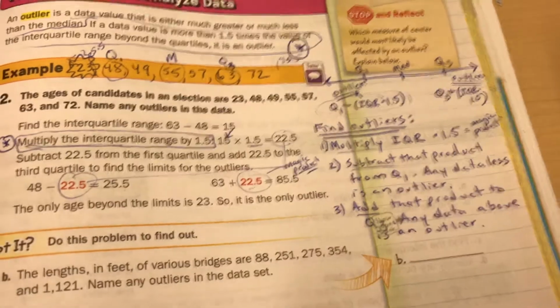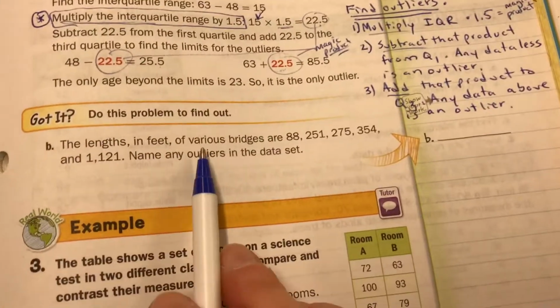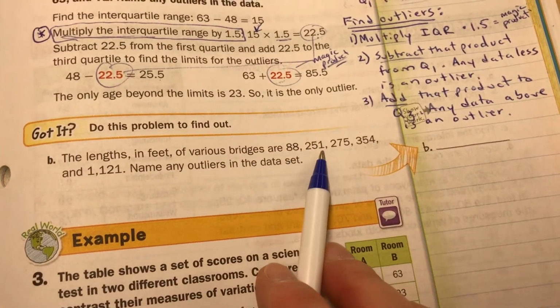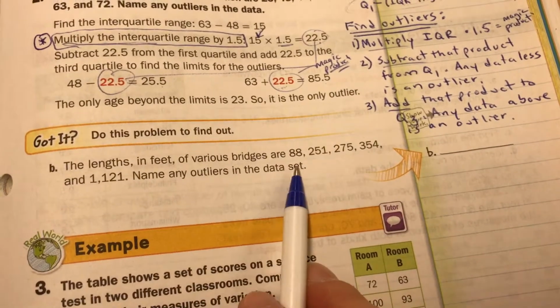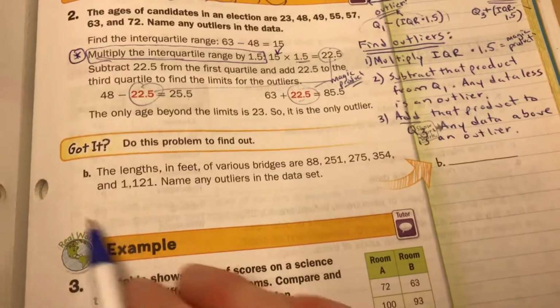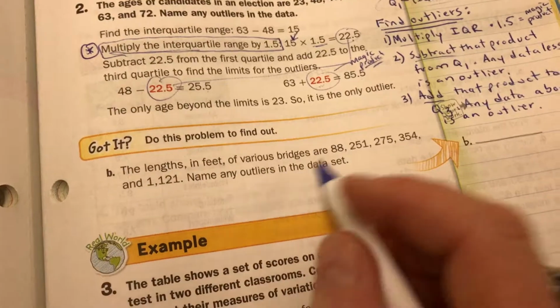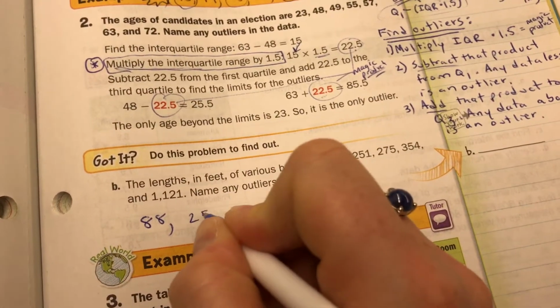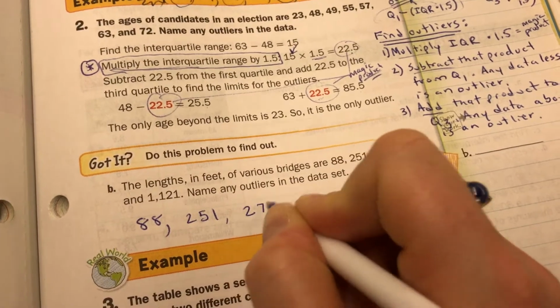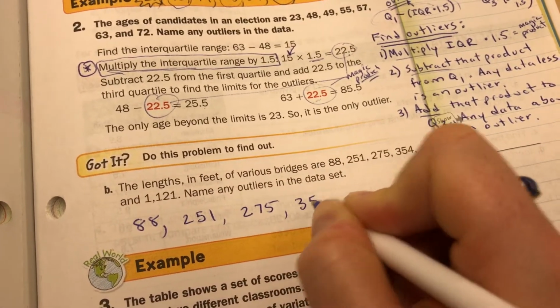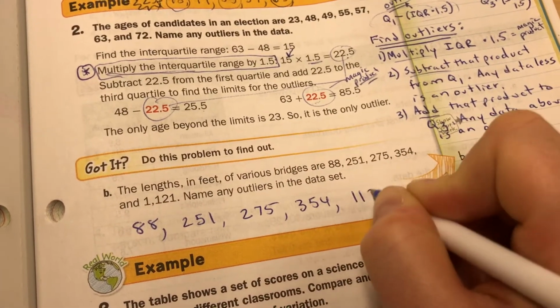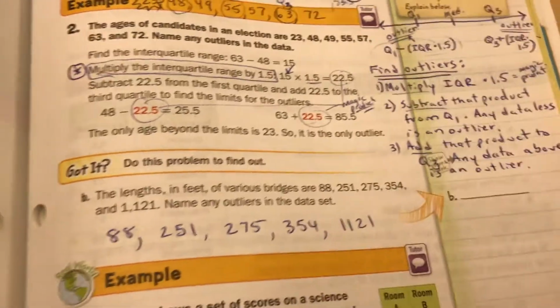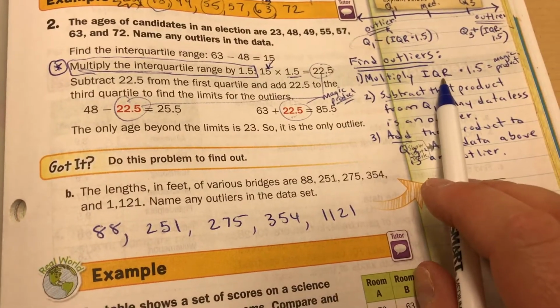So let's do another example. The lengths in feet of various bridges are 88, 250, and so on. Name any outliers of the data set. So let's order this data from least to greatest, which, wow, they already did that for us. So 88, 251, 275, 354, 1,121. Now, we are going to have to multiply the interquartile range.